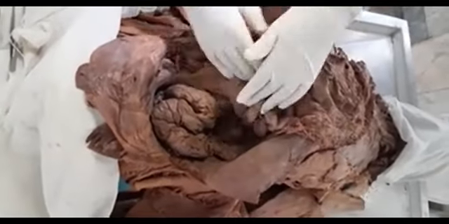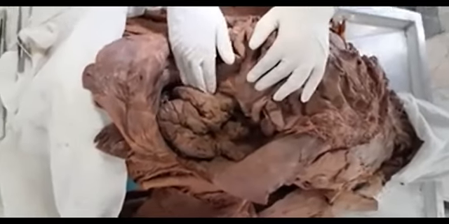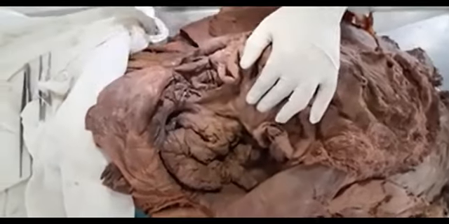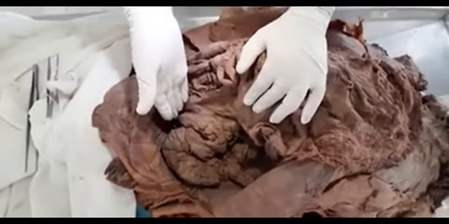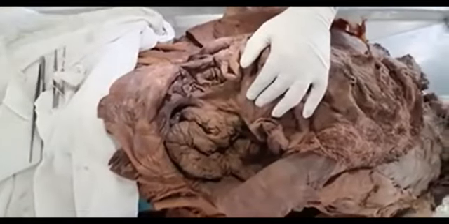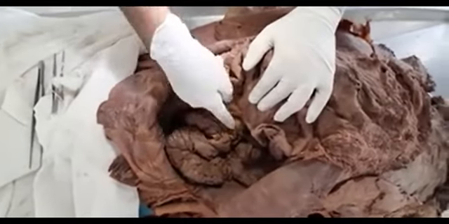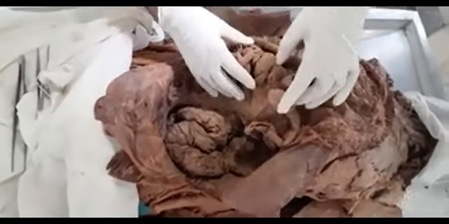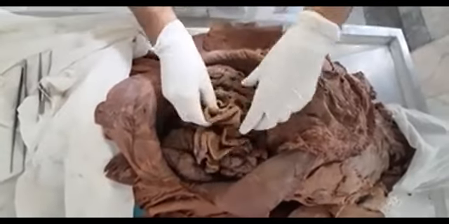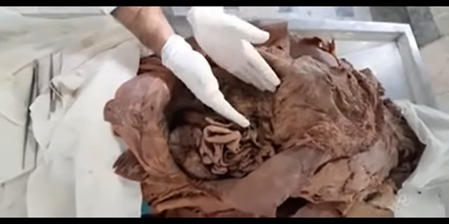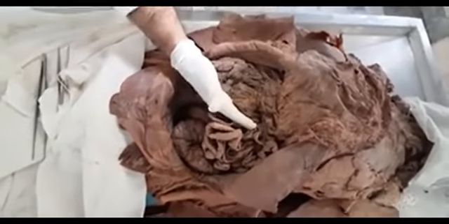And as you can remember, this space from the right of the sigmoid has access to the pelvis, and on the other hand, infection here can reach the infracolic space by the pelvis. Now I turn the intestinal arcs to the left side, so we have access to the right infracolic space.